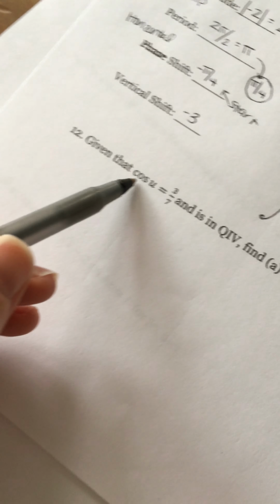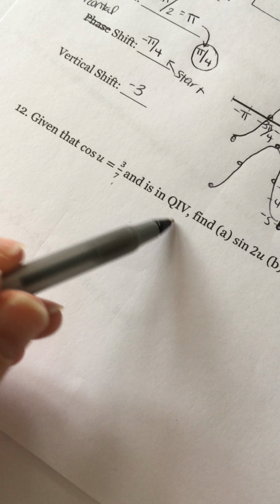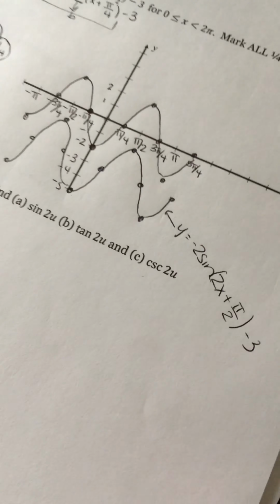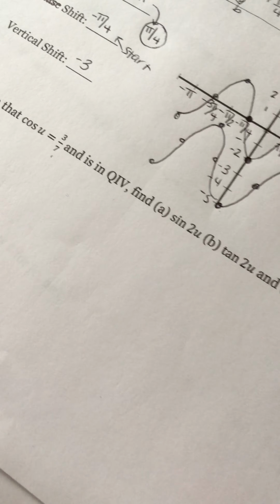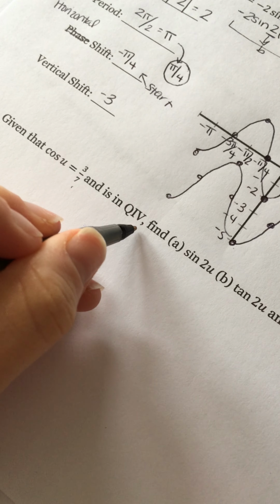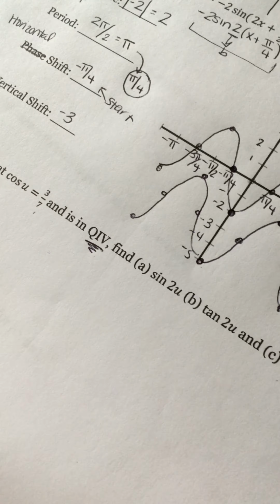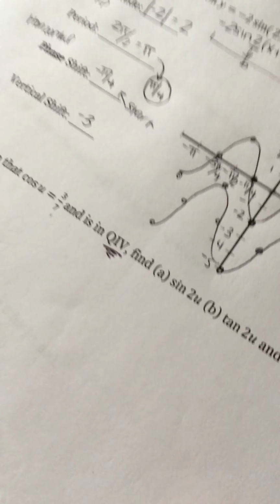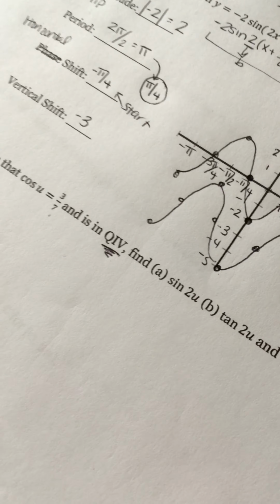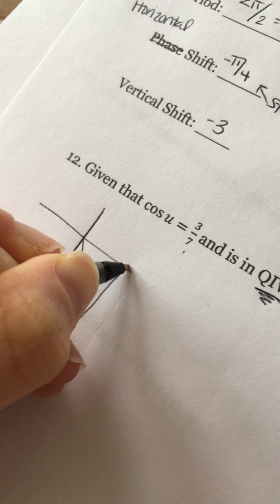Number 12, given that cosine of u is 3/7 and u is in quadrant 4, find these three things. Okay, so cosine of u is 3/7 and u is in quadrant 4. If they ever give you a quadrant, that is a red flag to draw the picture. So make sure you draw this picture, all right? Quadrant 4 looks like this.